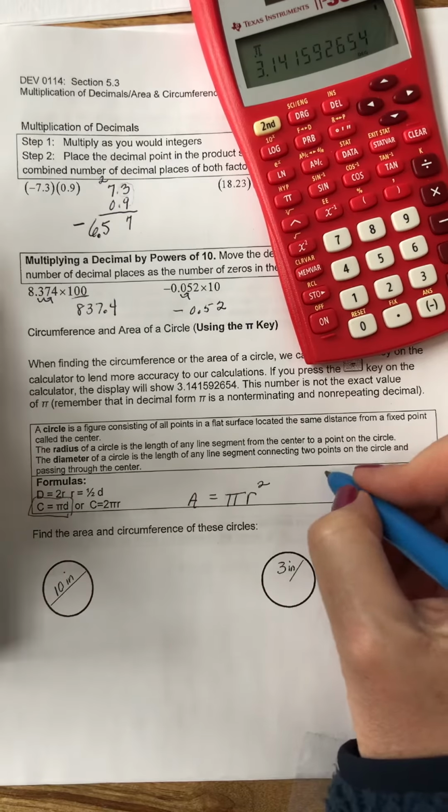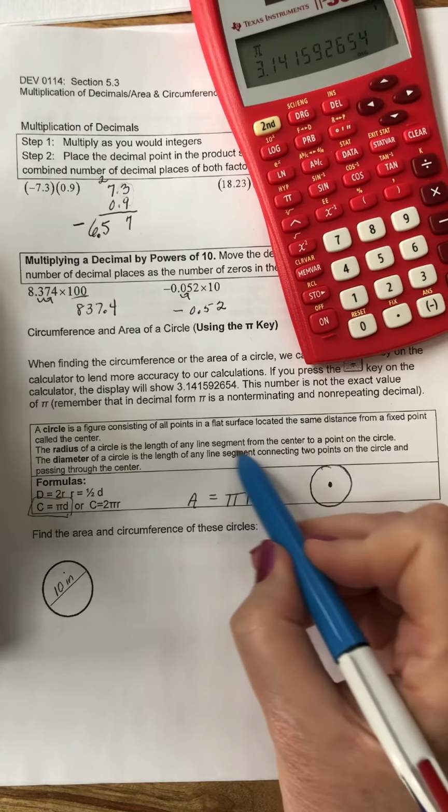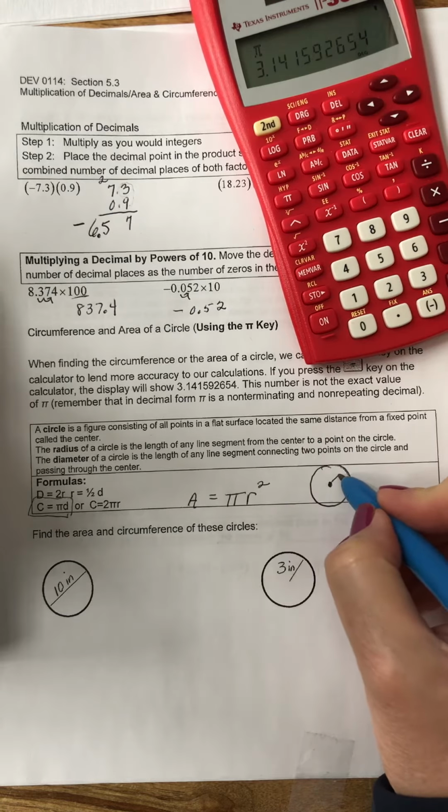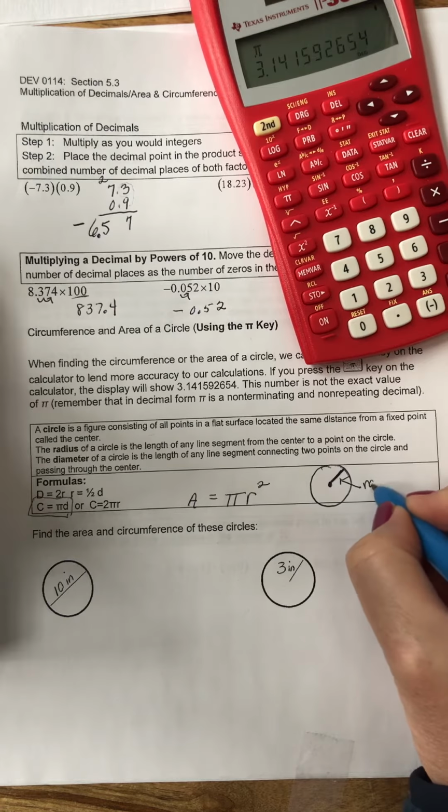So let's take a look at what these are. So here's my circle, and the line segment drawn from the center of the circle to a point on the circle right here, this is called its radius.